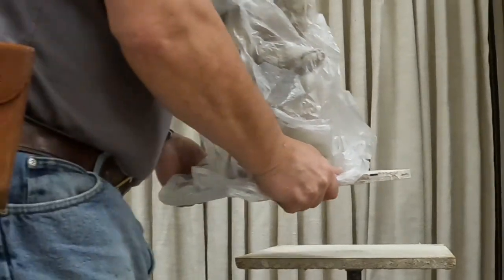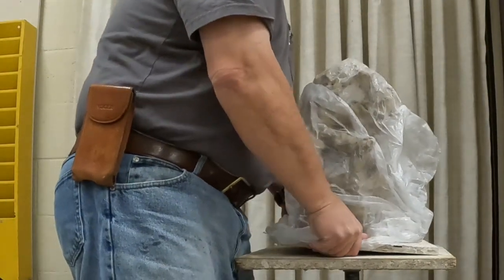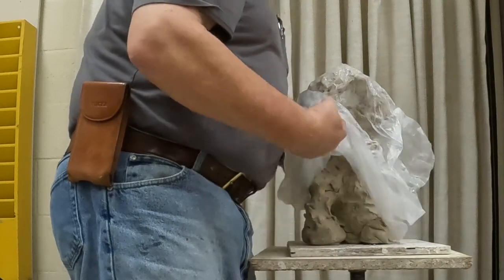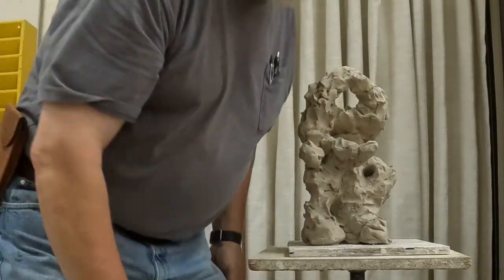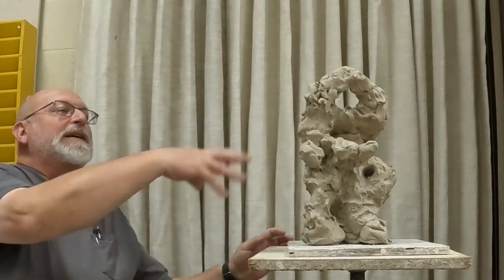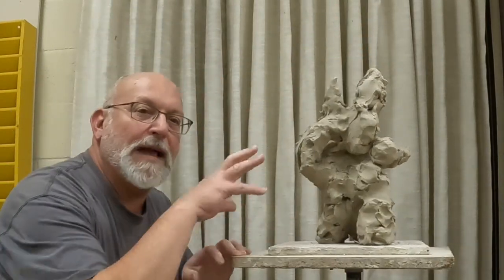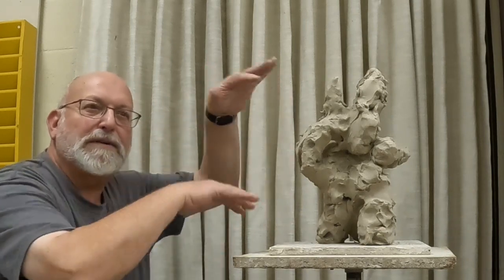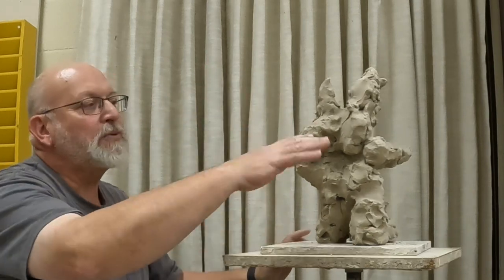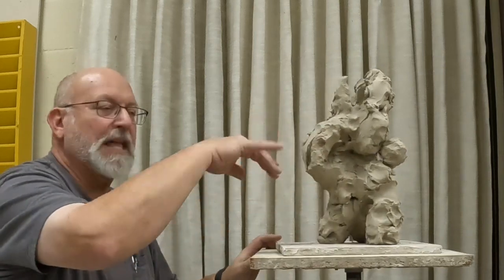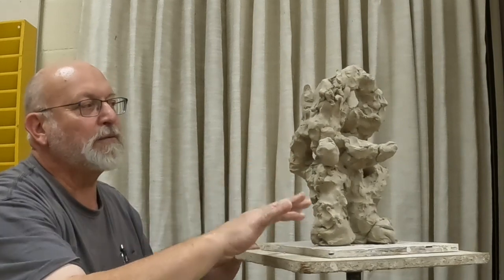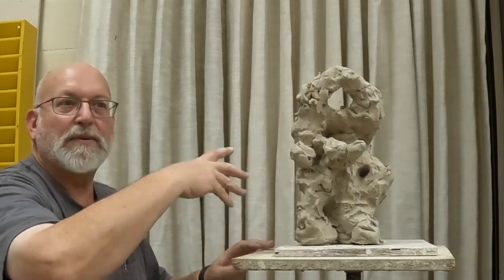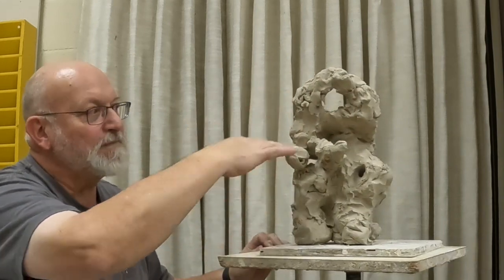We're going to be taking that bag of clay and piling it up in an additive process way, and at the same time trying to break up the sense of that block of clay that came in the bag, trying to open up negative spaces, trying to start to create a vocabulary of form in the piece so that it does create a sense of movement.